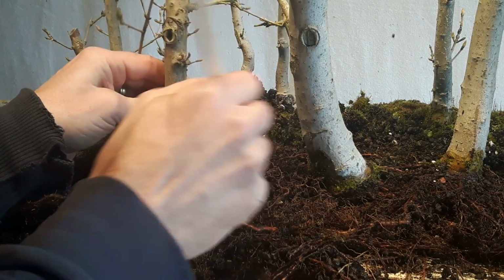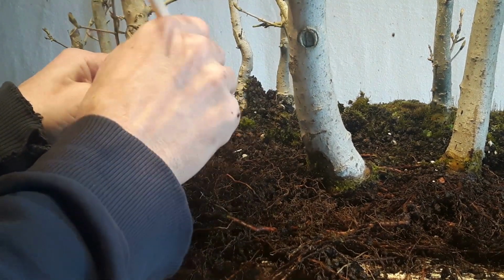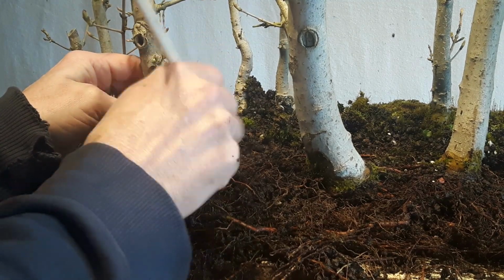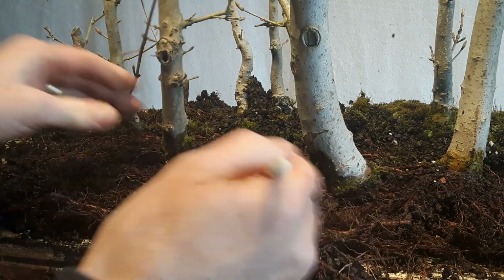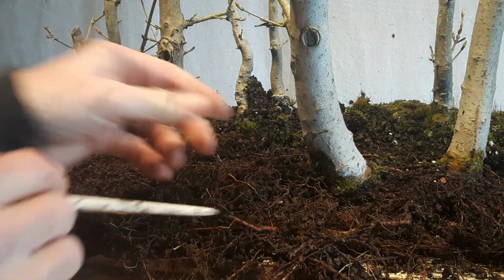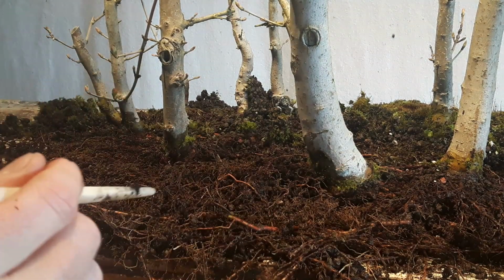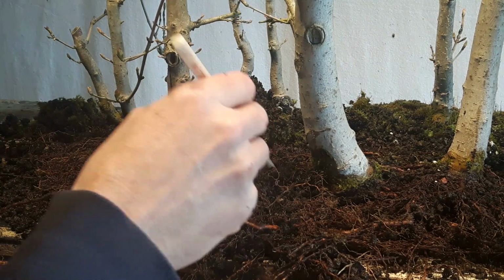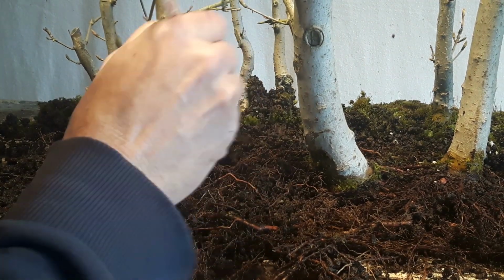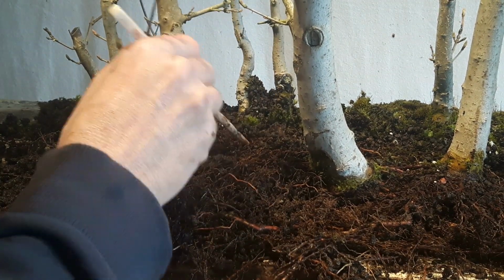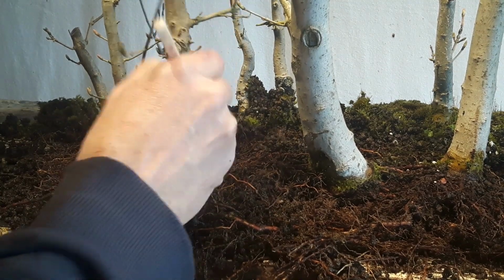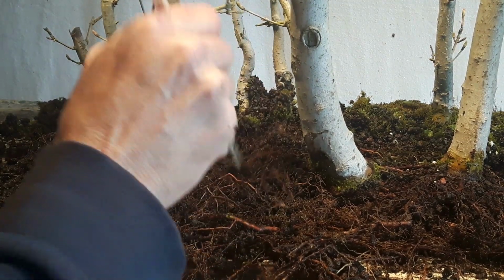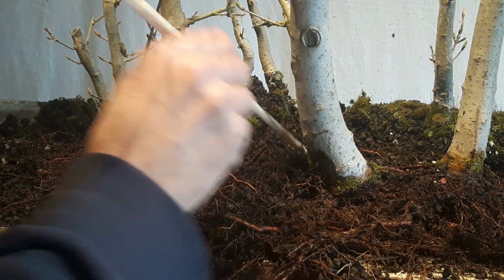Lots of people make forests because they don't know what to do with their trees, and they think, yeah, put them in the forest. And then you see a bunch of trees that should not be together. So no, I don't want to do that. I really want to make a nice forest. It's going to take time, but every tree in this forest must have a nice root base.